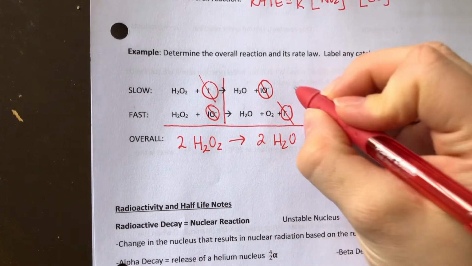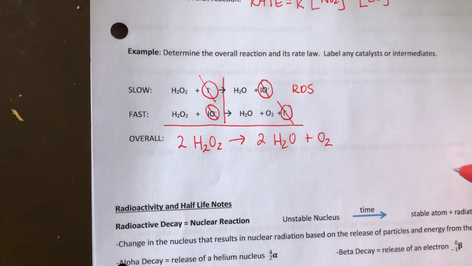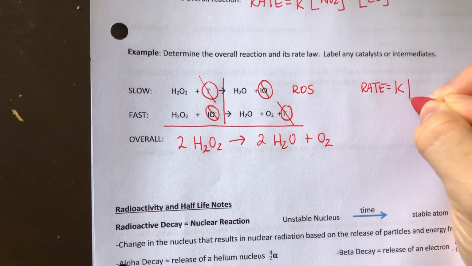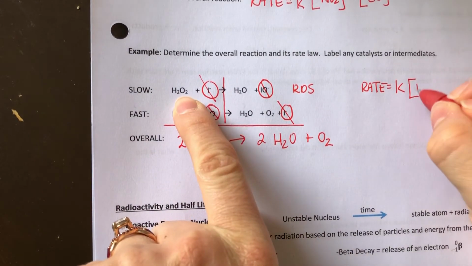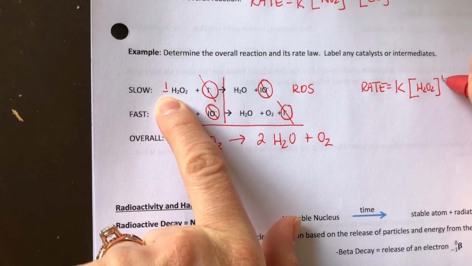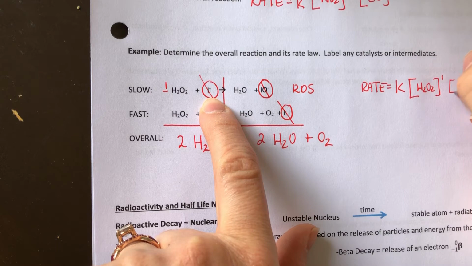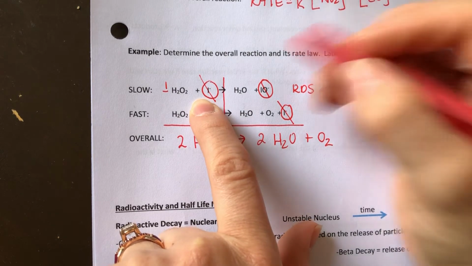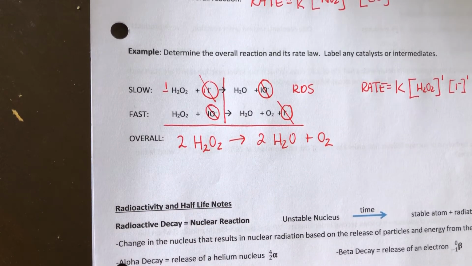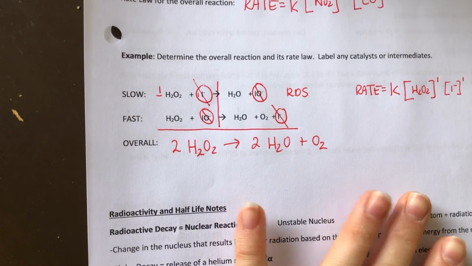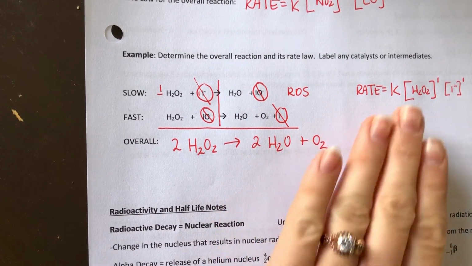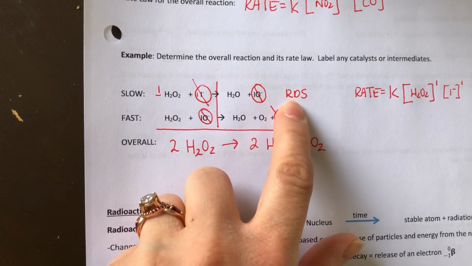My rate determining step is the slow step. The rate law is based off of the coefficients of that rate determining step. So the rate is going to be equal to the concentration of hydrogen peroxide, and because there's a 1 out in front, that means it's first order, times the concentration of iodide ions, and because there's an imaginary 1 out in front, it's also raised to the first order. So this is going to be the rate law expression of the overall reaction. It's based off of the coefficients of our rate determining step.